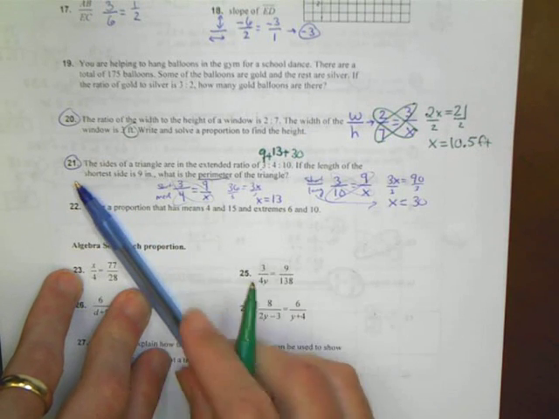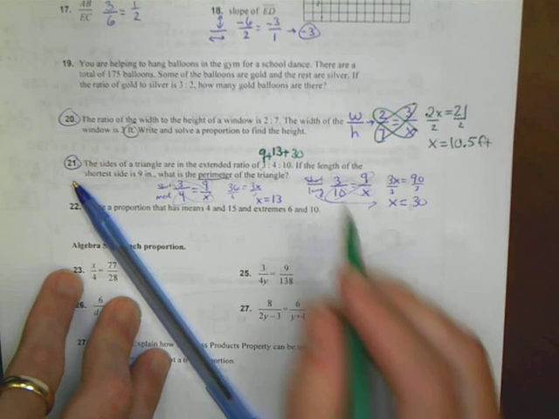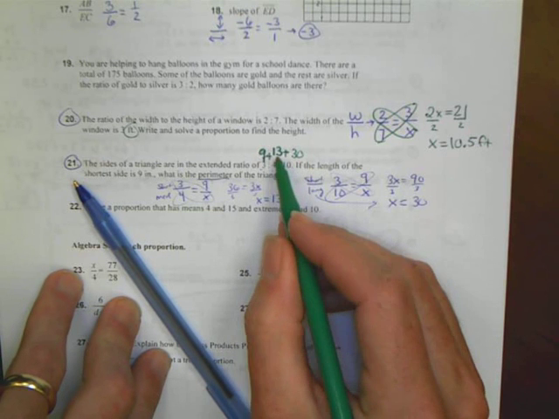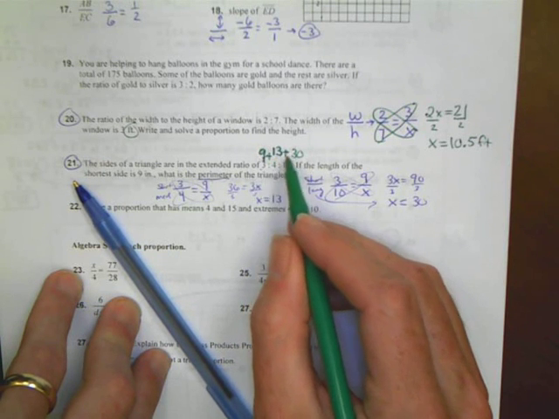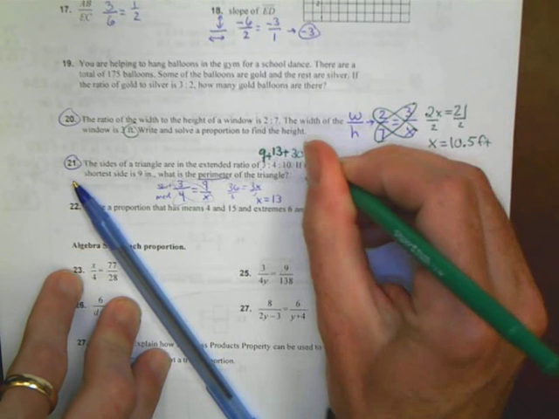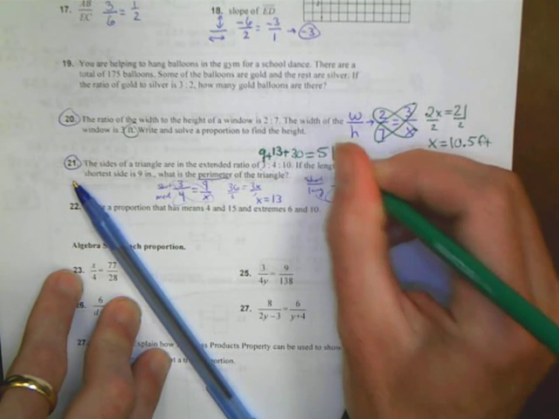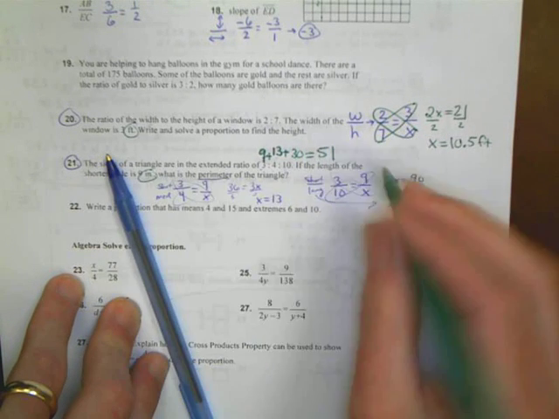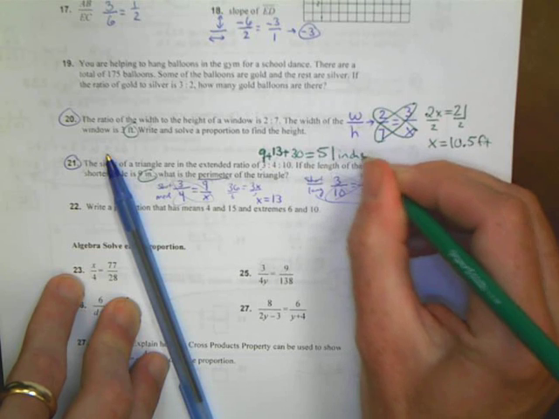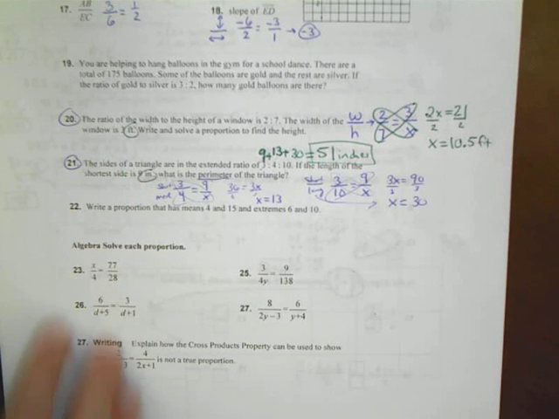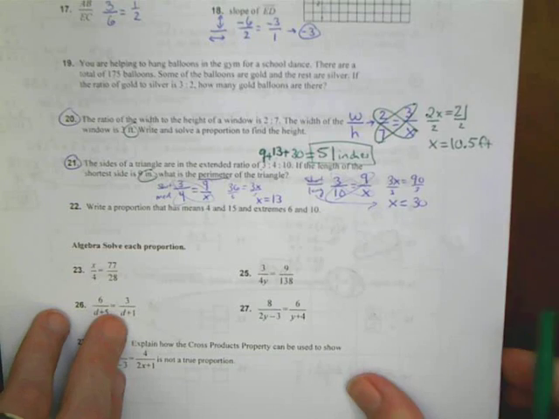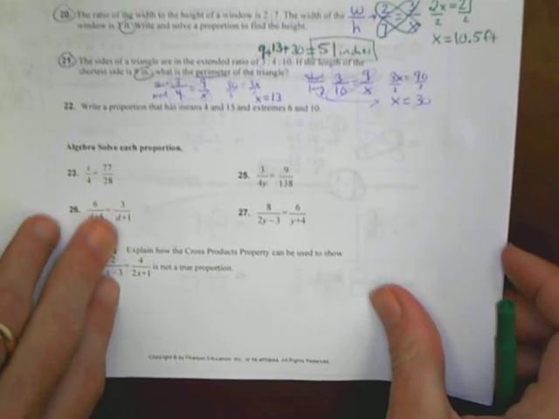Because I want the perimeter, I'm going to add up the lengths of my short, my medium, and my long, and 9 plus 13 plus 30 will add up to equal 51, and we're working with inches for my solution for number 21. All right, one last one. Number 27.